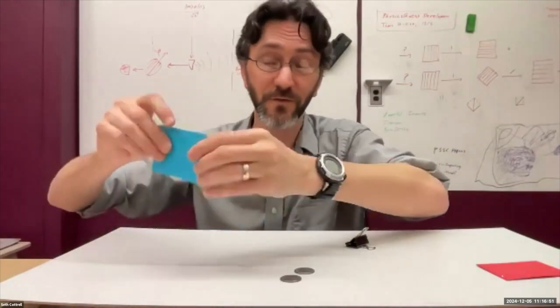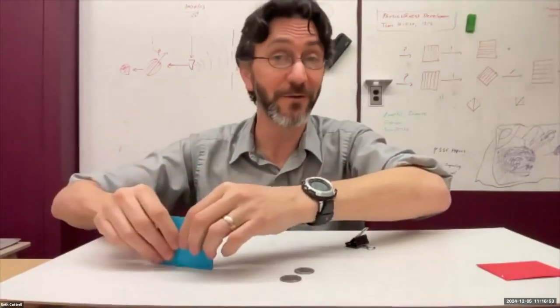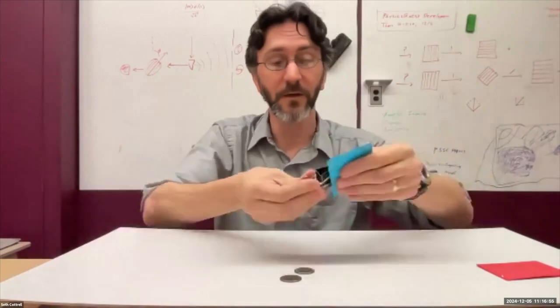As you use the sleeves, they open up a little bit and they get a little bit easier to handle.